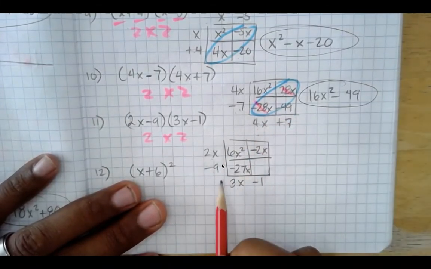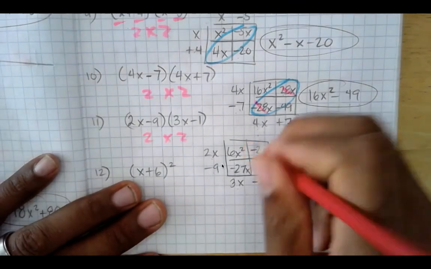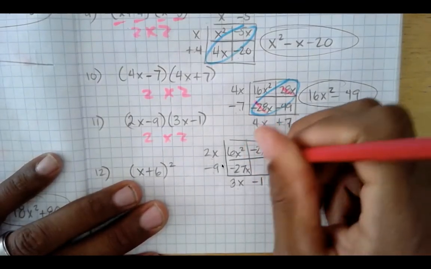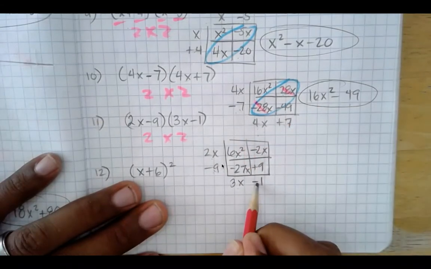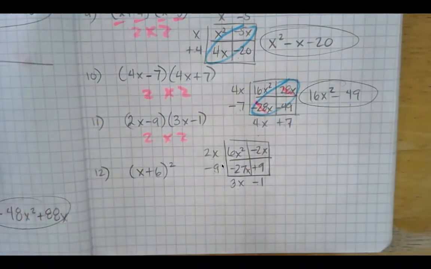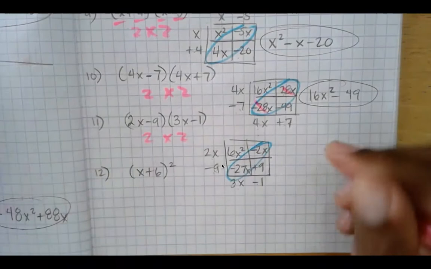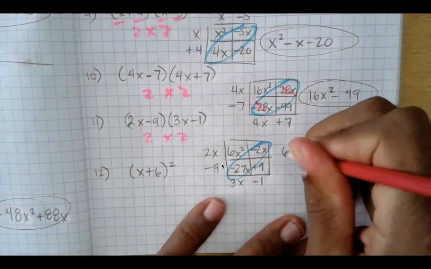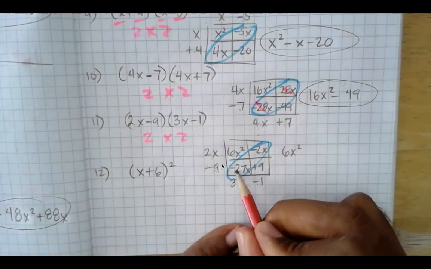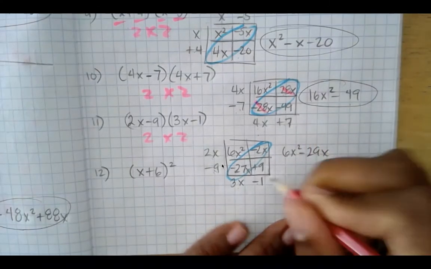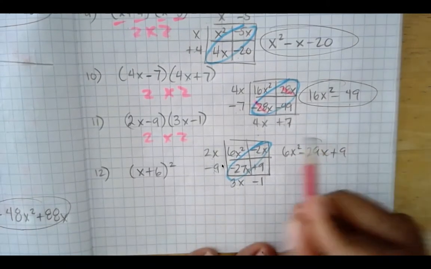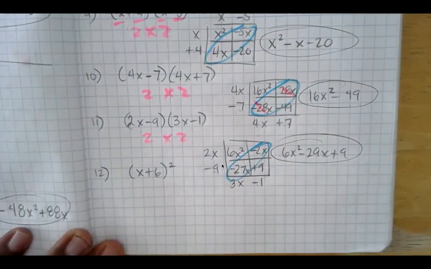And again, if I'm making mistakes as I go, just let me know and I'll correct it or put some kind of subtitle in the video. All right, so these should be positive 9 because negative times negative. Okay, then again, in the middle, we have our like terms. So first start with your highest exponent. Negative 27x and negative 2x, that'd be negative 29x, and then plus 9. Circle that up. Boom, done.